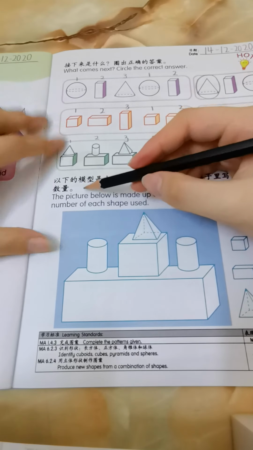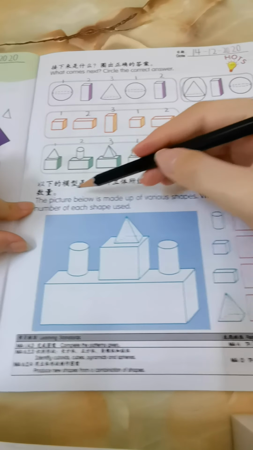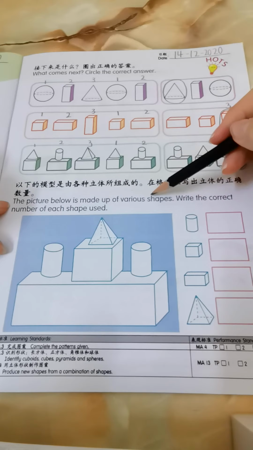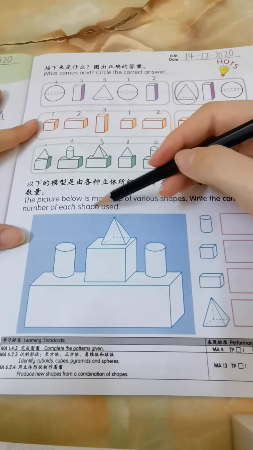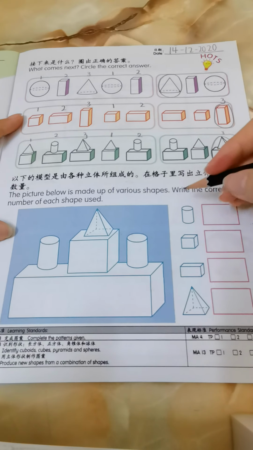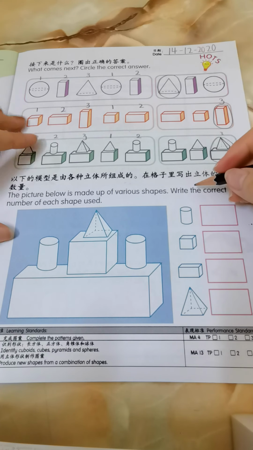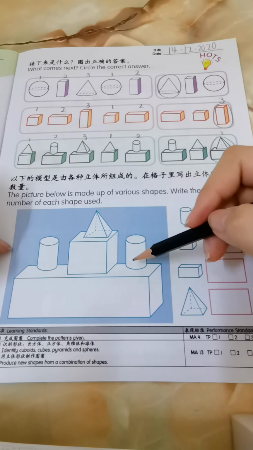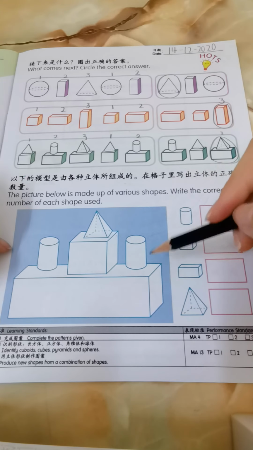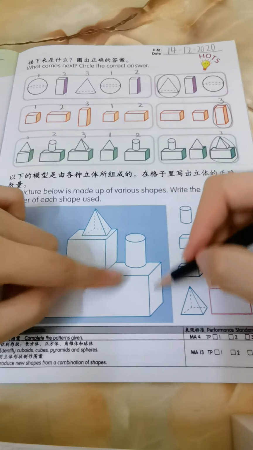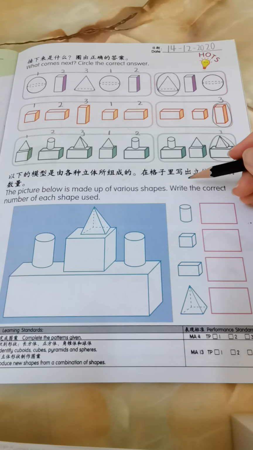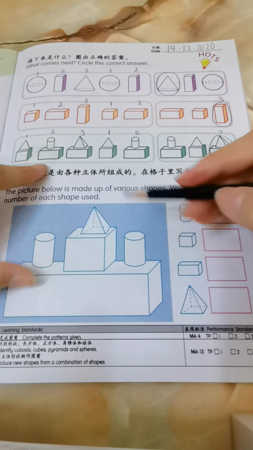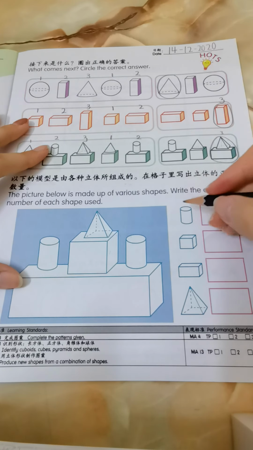And now we're going to look at down here. The picture below is made up of various shapes. Write the correct number of each shape used. So this picture is made up of various shapes, different shapes. Here there are a lot of different shapes. So write the correct number of each shape used. Okay, so now we're going to count this one.